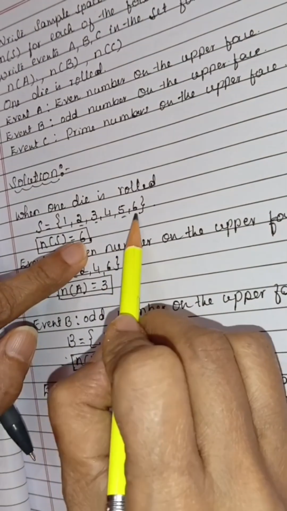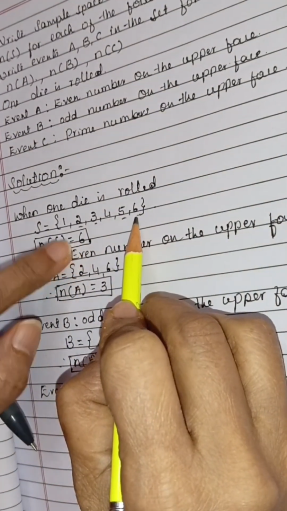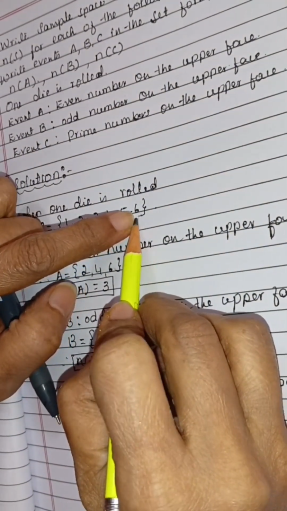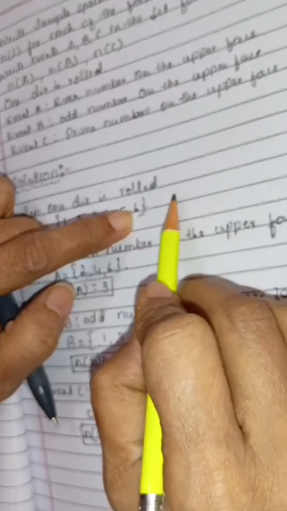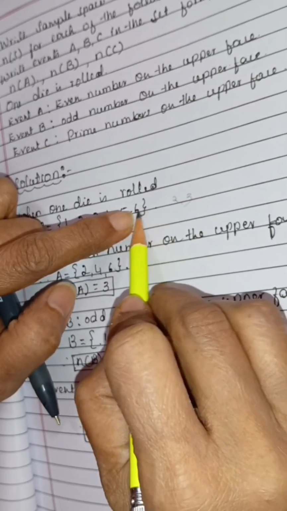For example, let's take 6. If you take 6, 1 6s are 6 and 6 1s are 6. Other than 1 and 6, other factors also are there. 2 3s are 6. So 6 is not a prime number.